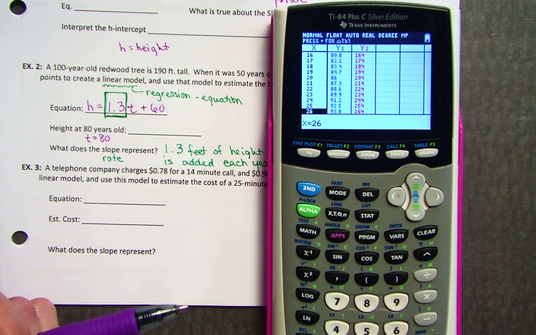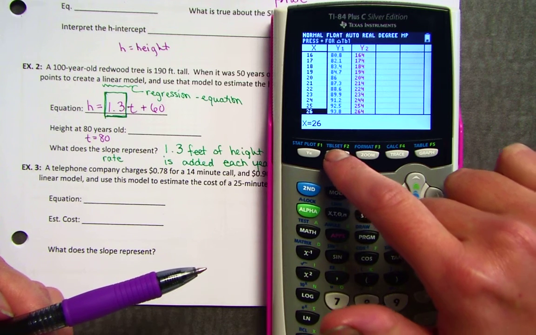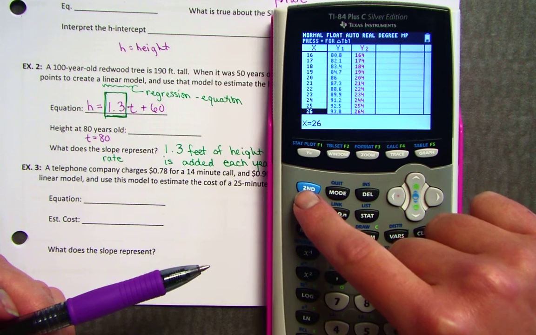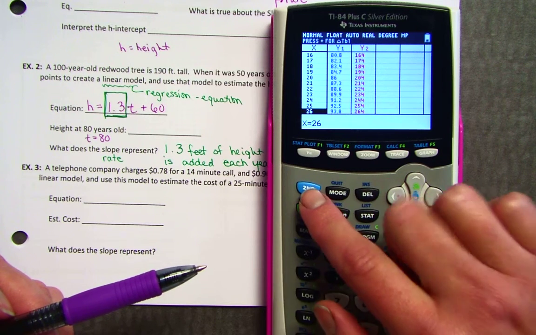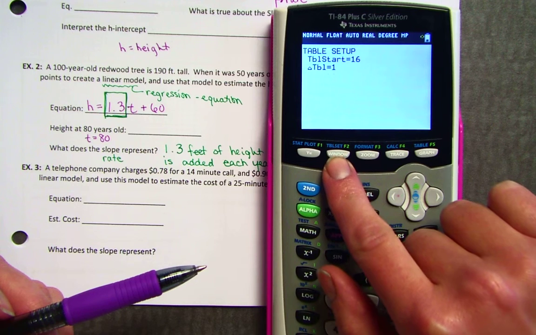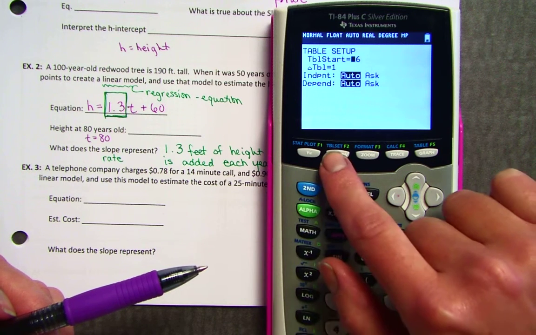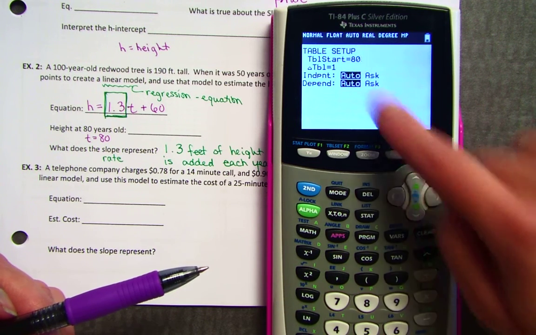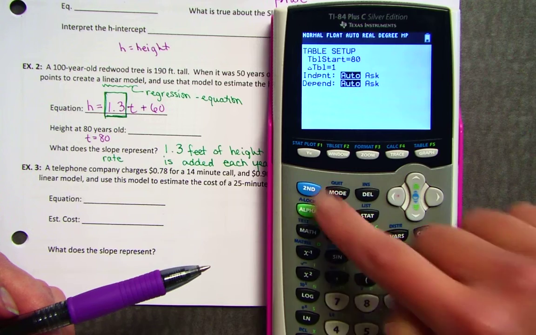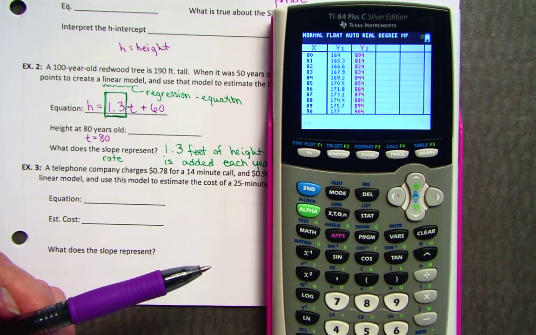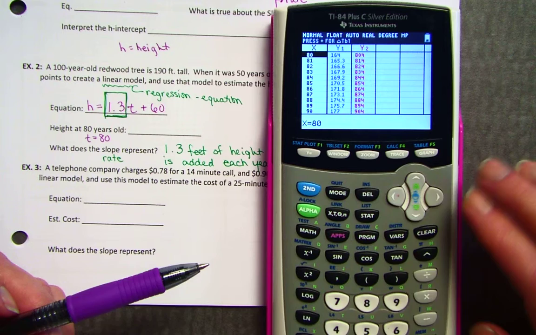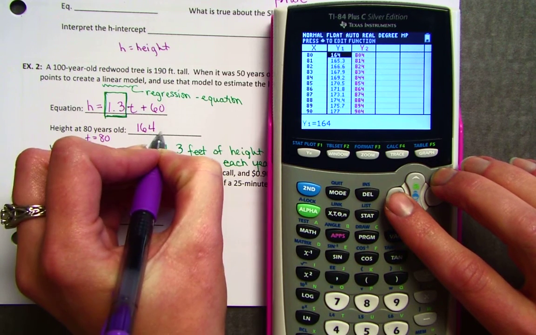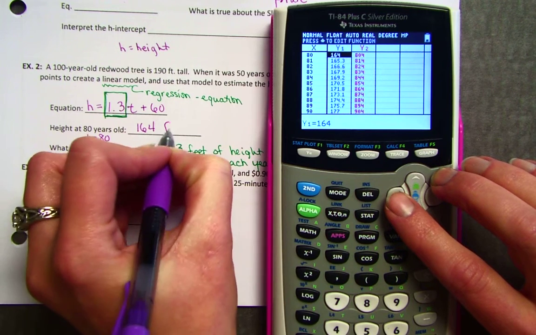Now to speed that up a little bit, that table setting right here in my calculator can take me exactly right there. So by hitting second table set or second window, I can tell it where I want my table to start. If I'm interested in 80 years, I'm going to start my table at 80. And now when I go to my table, it starts at the exact year I'm looking for, and it tells me that the height at 80 years old is 164 feet tall.